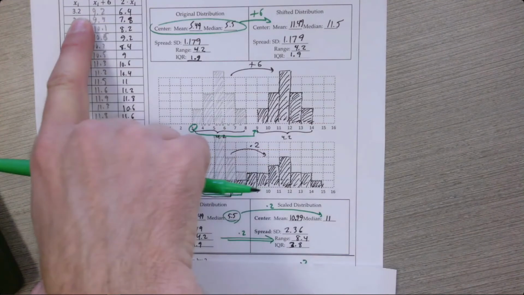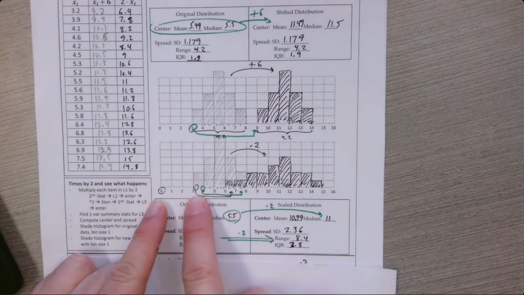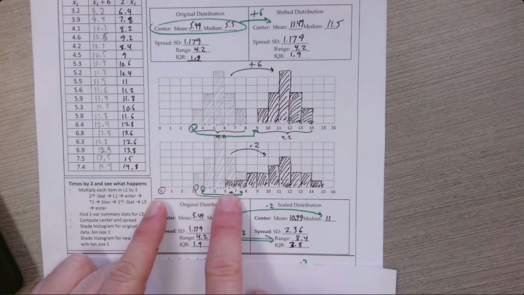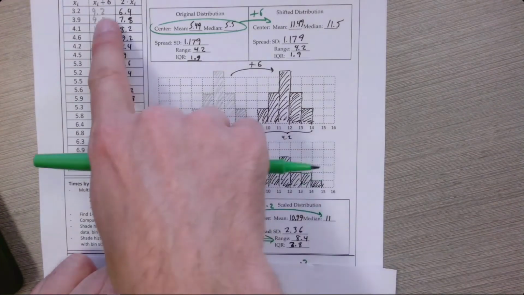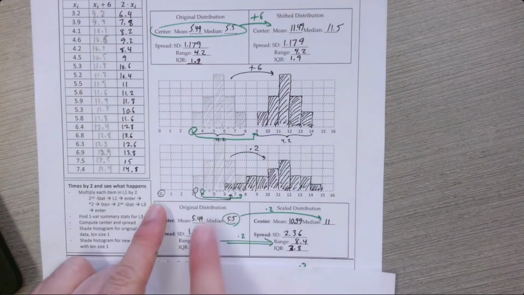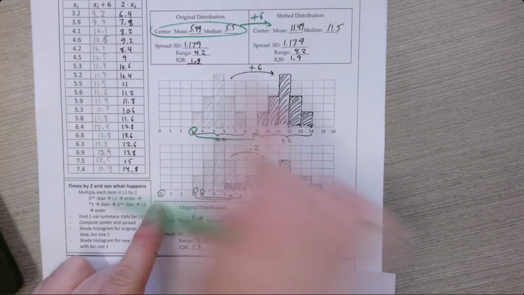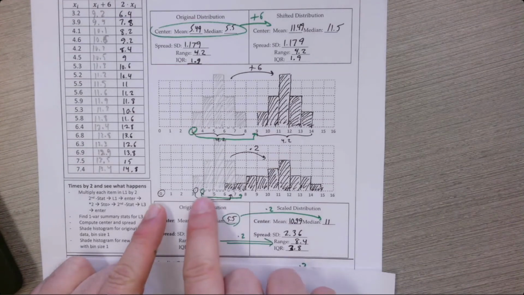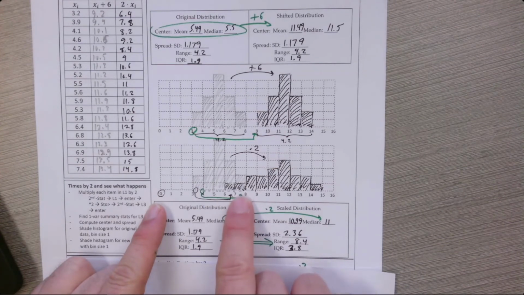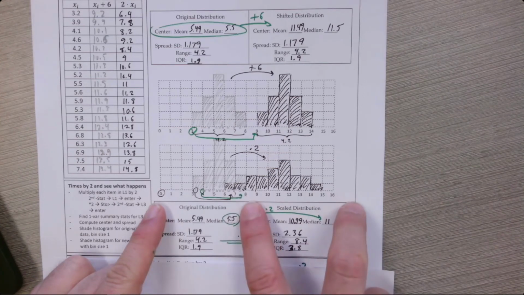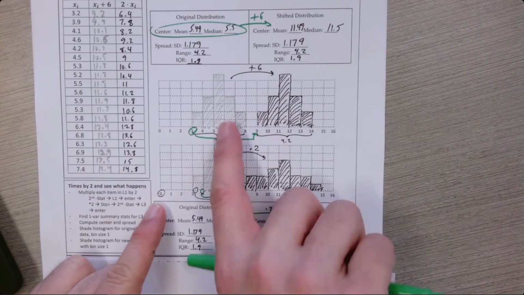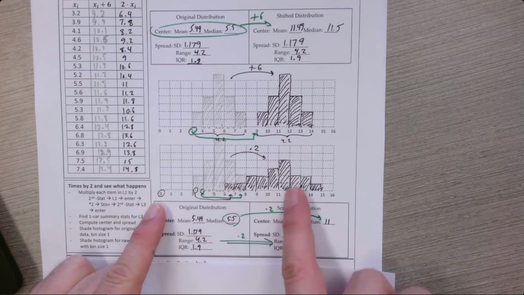So here, 3.2 was right there. We double it, and it ends up in this bin that's between 6 and 7, because it's 6.4. This point, which is also in our original first bin, this value 3.9, when we double it, we get 7.8. And so because it's spaced out more, now it ends up in the bin that's right next to it. So everything is stretching in this direction, and so the values that represent the center here are also going to stretch in this direction and end up twice as far away.